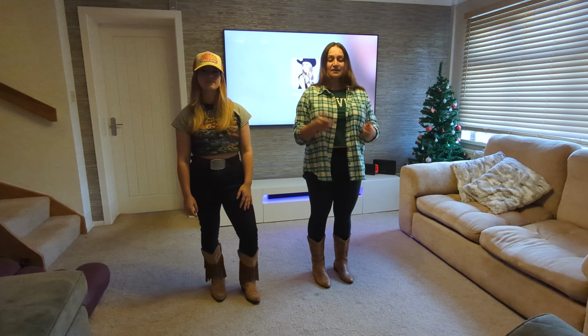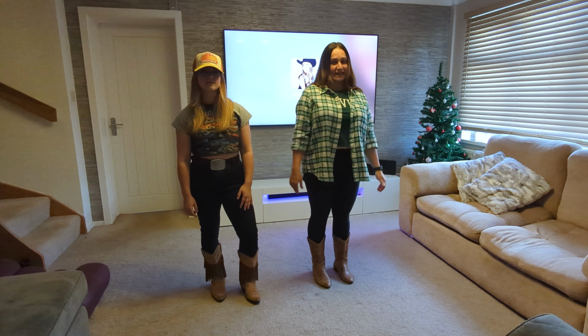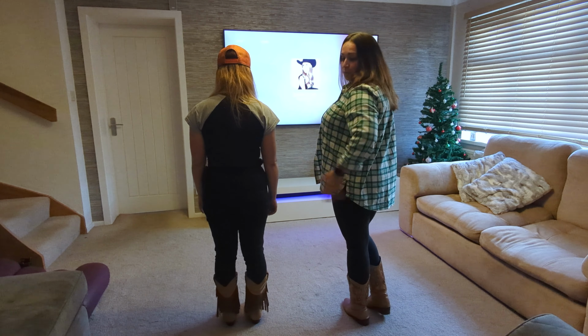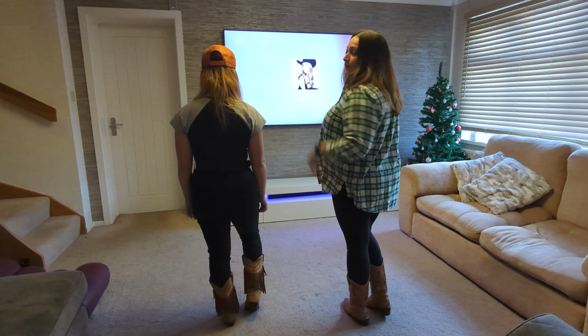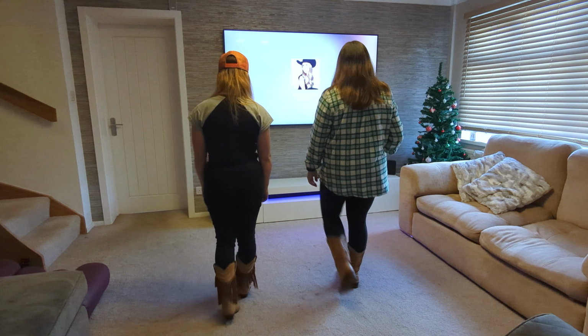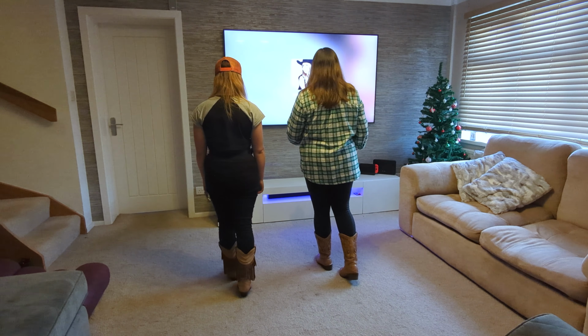We're going to turn and face the other way so that you can follow along with us, and we're going to start with the first 8 counts. So you're going to start with your weight on your left leg, and we're going to walk forward for 2 with the right leg. So we're going to go right, left. Then from here, we're going to do a shuffle forward.